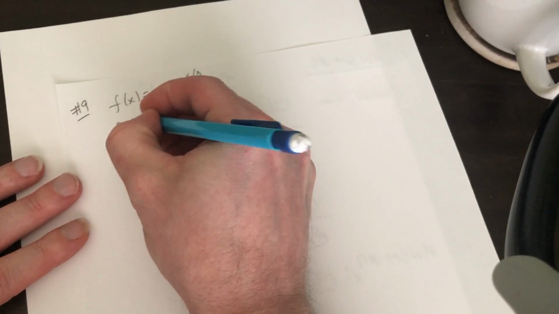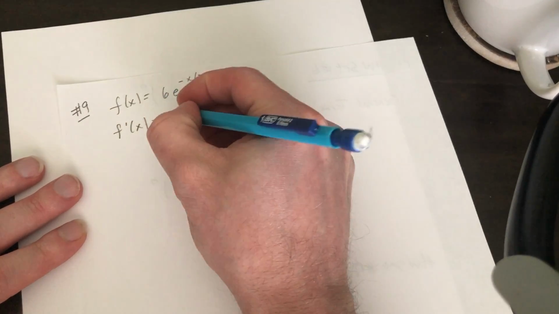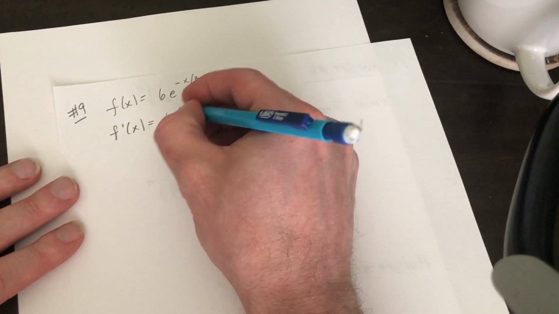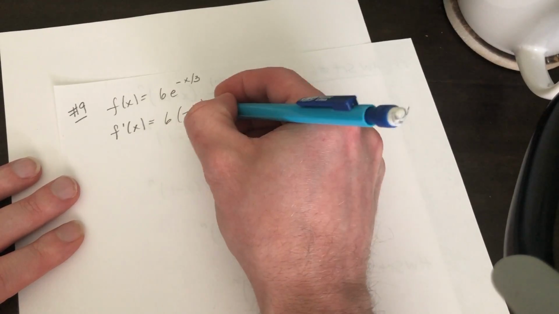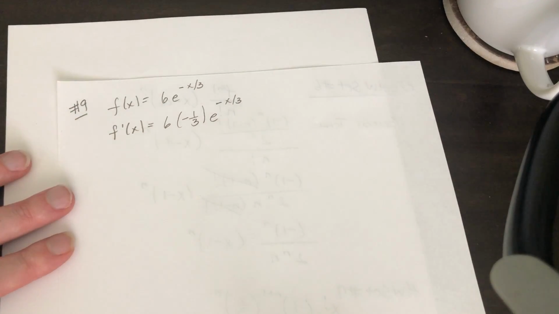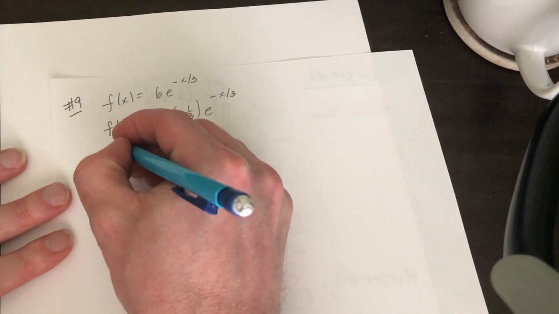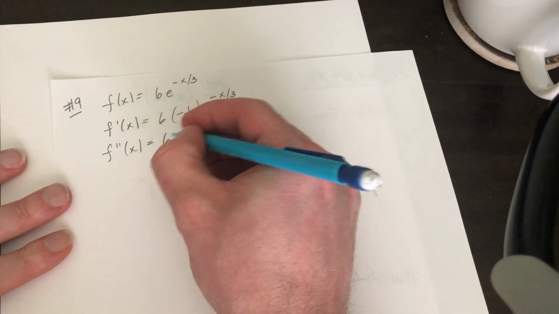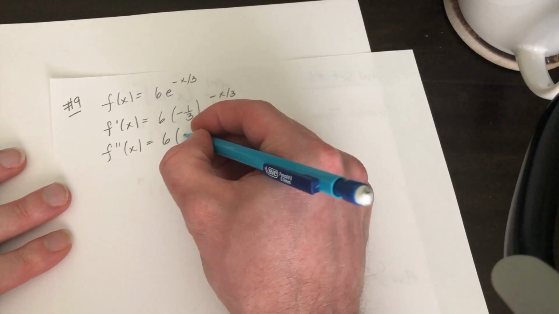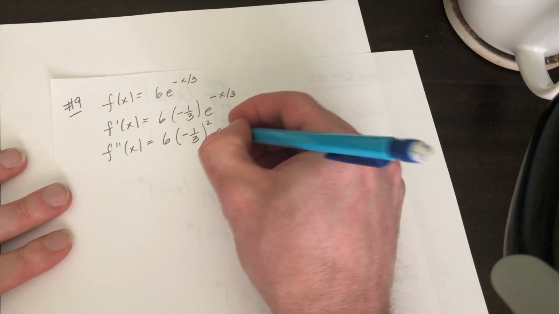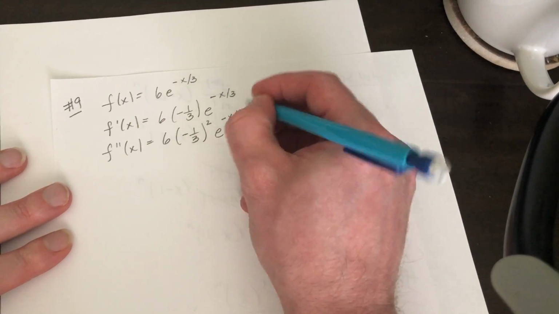Now watch how I do this. The 6 is going to stay in front, and when you take a derivative of e to the u, it's e to the u du. So I'm going to multiply by negative 1/3, e to the negative x over 3. Now I'm going to take a derivative again. When I take the derivative again, I get negative 1/3 squared, e to the negative x over 3.